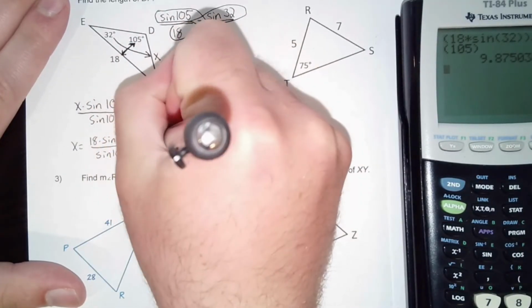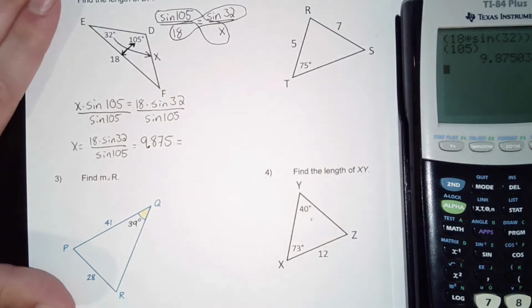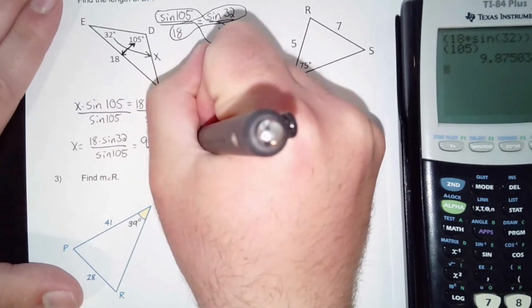Now I didn't go completely to the end of that decimal because for most of these, I'm going to ask you simply to go to one decimal place. So I'm going to call this 9.9.